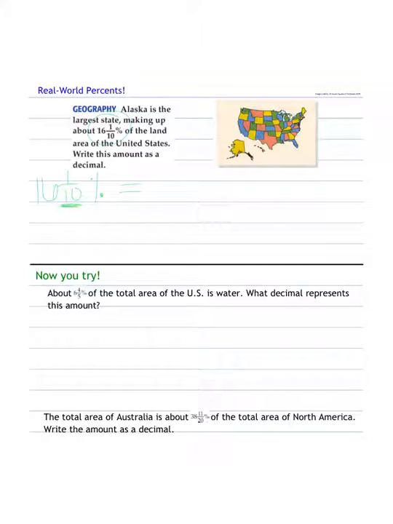So 16 1/10 we know is the same as 16.1%. Now if I want to write it as a decimal, remember we just take our decimal, move it to the left 2, have to add a 0. So 0.161 is the same as 16 1/10%.